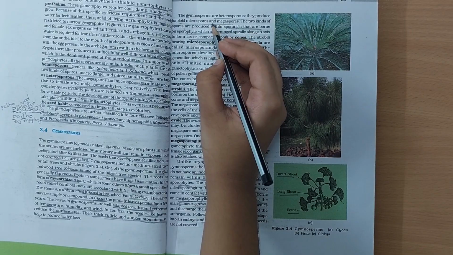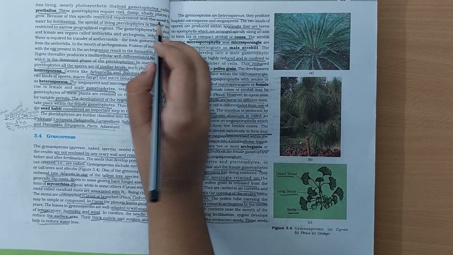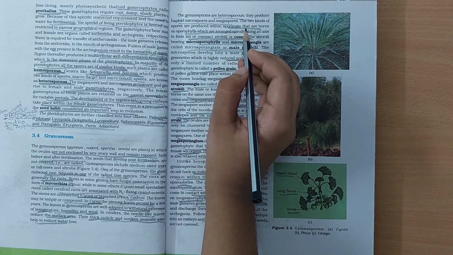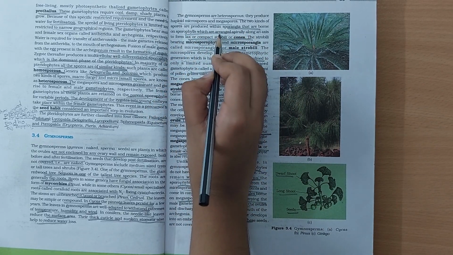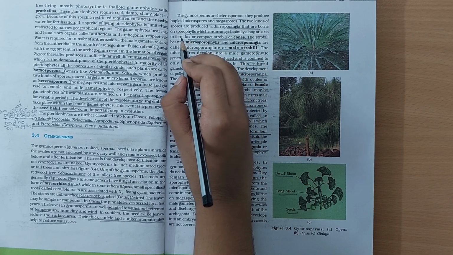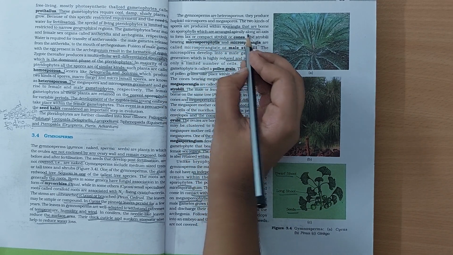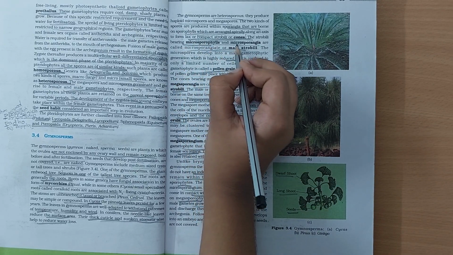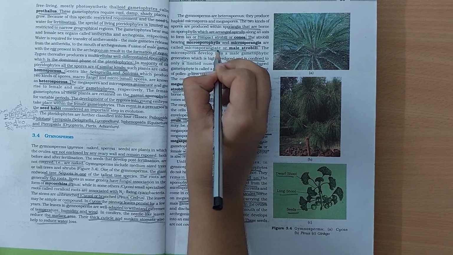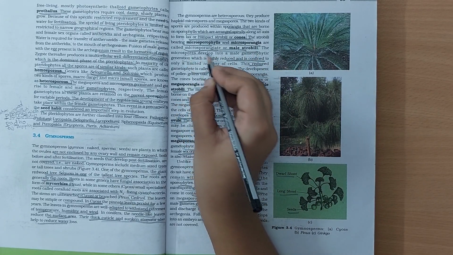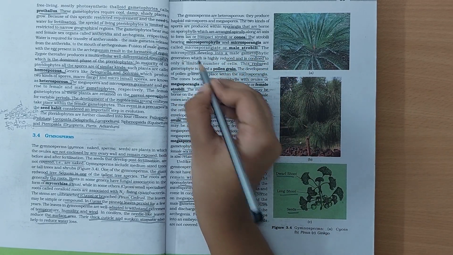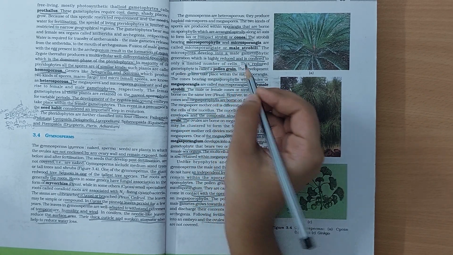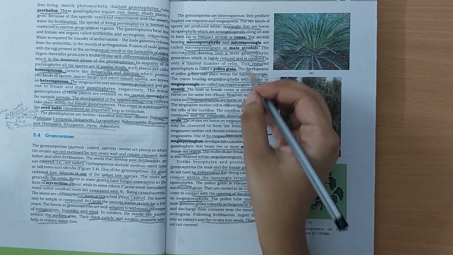The gymnosperms are heterosporous. They produce haploid microspores and megaspores. The two kinds of spores are produced within the sporangia that are borne on sporophylls, which are arranged spirally along an axis to form lax or compact strobili or cones. The strobili bearing microsporophylls and microsporangia are called microsporangiate or male strobili. The microspores develop into a male gametophytic generation, which is highly reduced and is confined to only a limited number of cells. This reduced gametophyte is called a pollen grain.